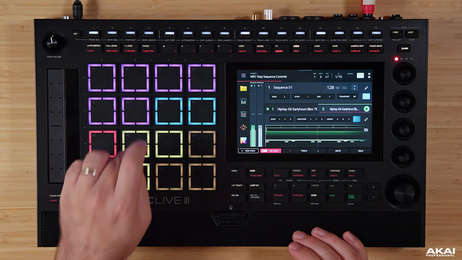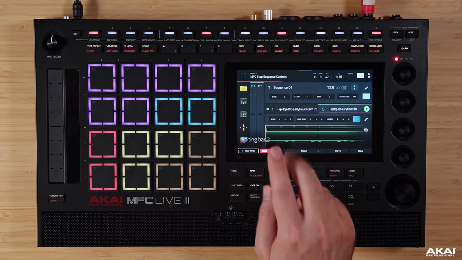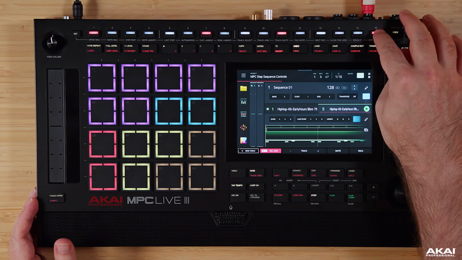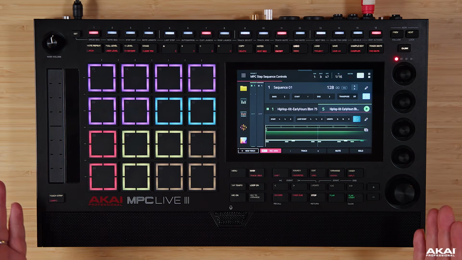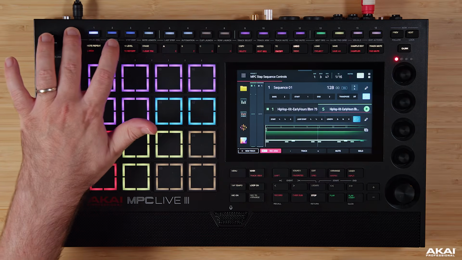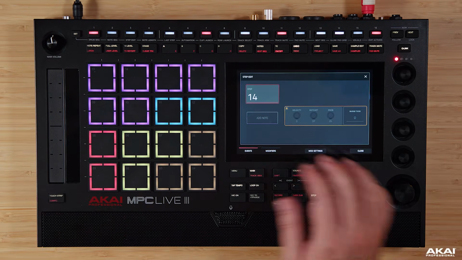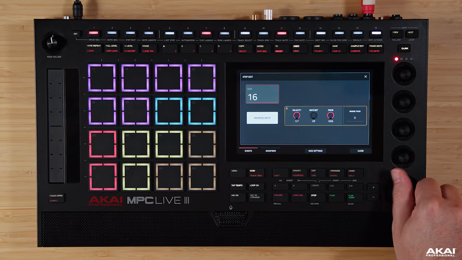Pretty straightforward so far. Let's go back to this kick. So we're on bar 2 at the moment for this editing, and we have this last 16th kick. Now, if you want to edit these steps individually, what you have to do is hold set and go into step edit mode. And then this will allow you to edit whatever step on the particular bar.